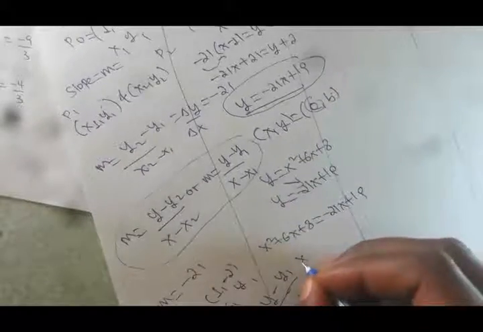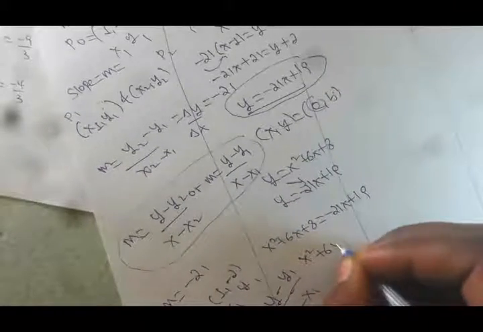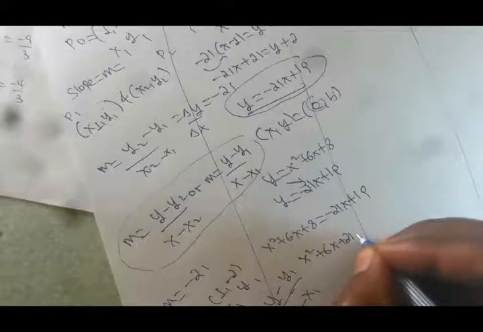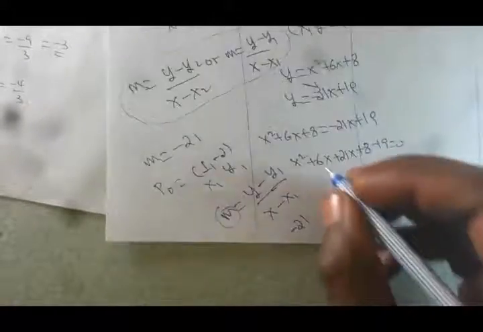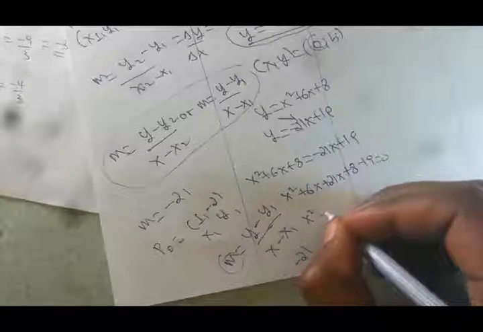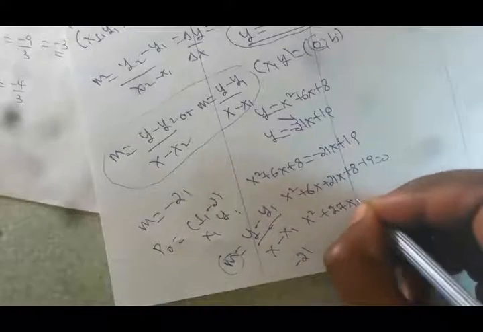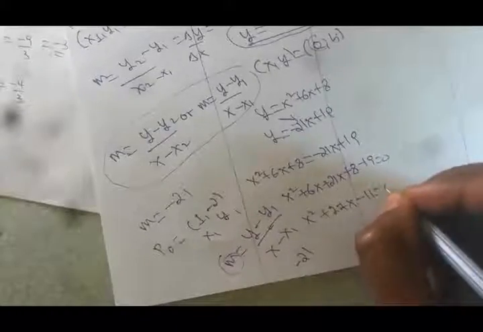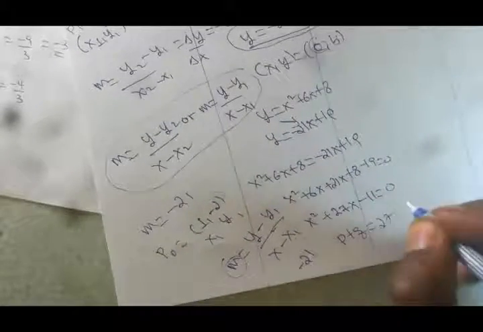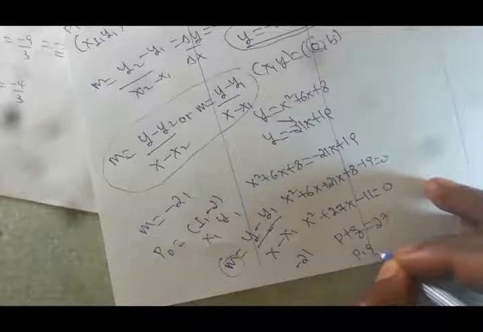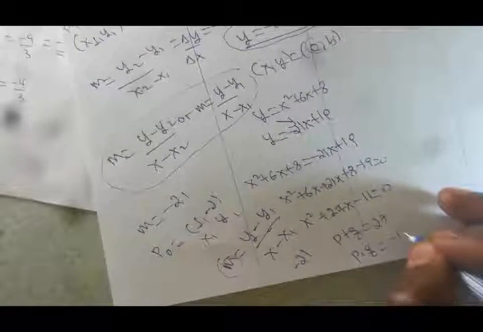Therefore, x square plus 6x plus 8 minus the line's expression is equal to 0. Therefore, x square plus 27x minus 11 is equal to 0. When we add, it will give us 27. When we multiply, it will give us minus 11.